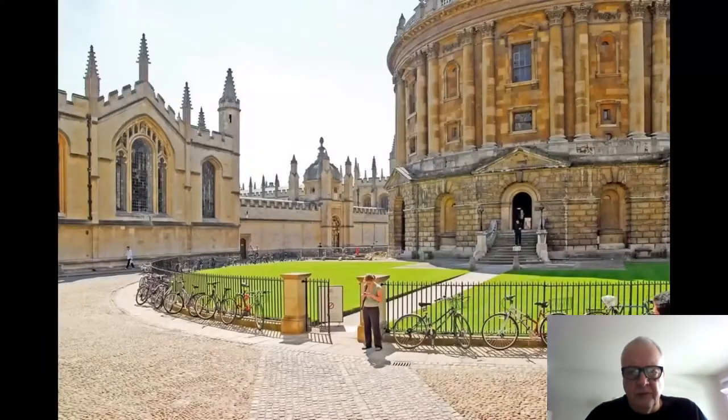So there's the Radcliffe Camera next to the rest of the complex of the Bodleian Library. This appears in all kinds of movies and television shows. It's probably the most photographed backdrop in all of England.